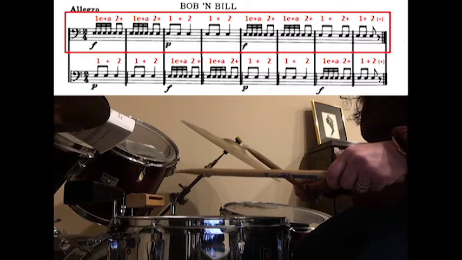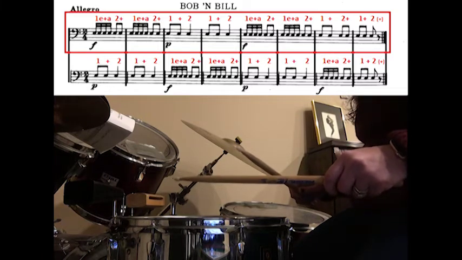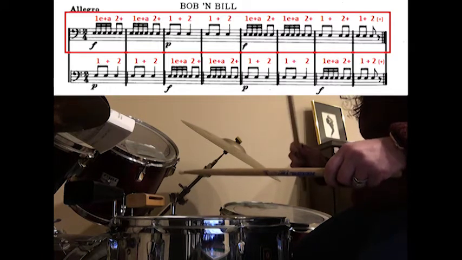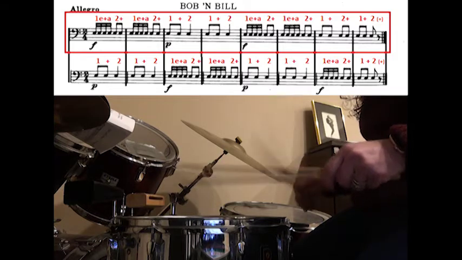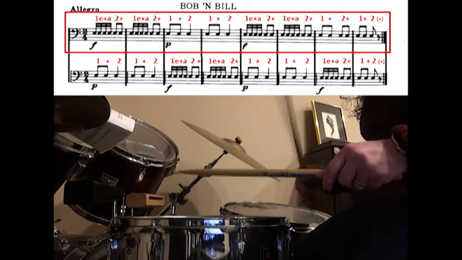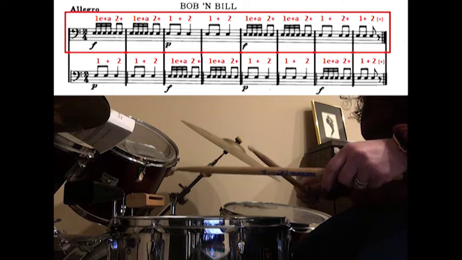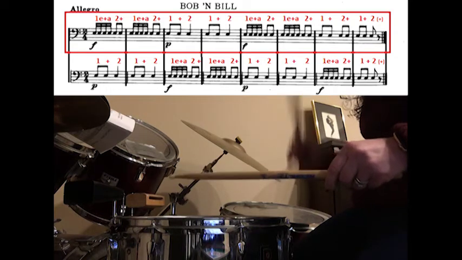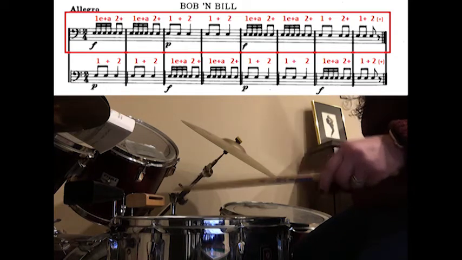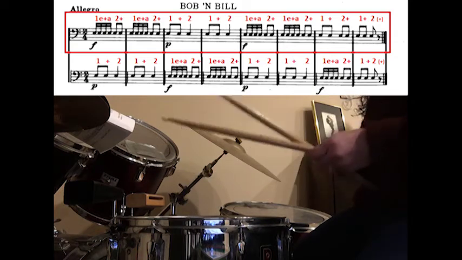The next line, the next section is the same as the beginning, so we do the beginning part again. Forte, loud, 1 E and a 2 and, do it again, 1 E and a 2 and. Here's the end of the song. We have 1 and 2 and 1 and 2. Let's read through that one more time.